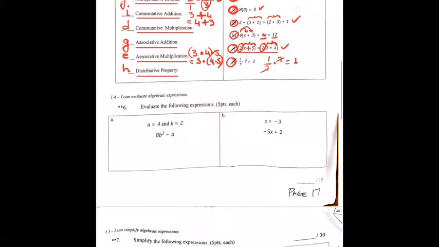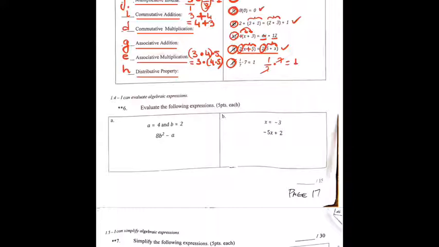Moving on now to the next problem, evaluate the following expressions. Remember to always show work in any test, quiz, classwork, project, or homework. You always have to show your work. If you just put the end result, that will not give you points. So let's look at A.